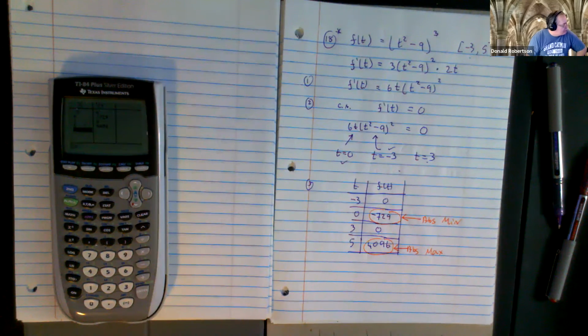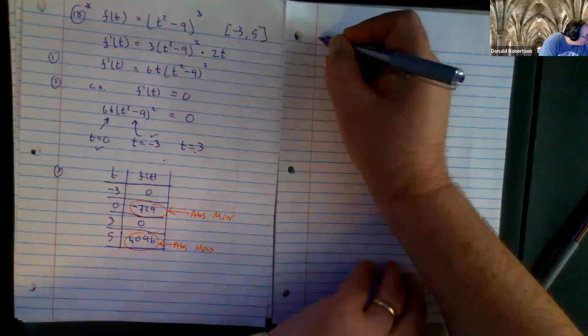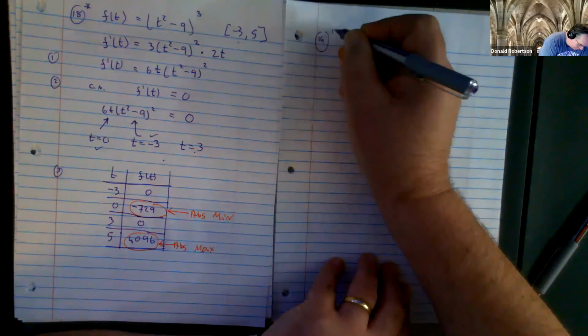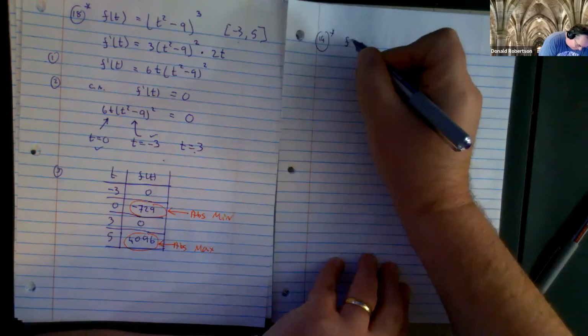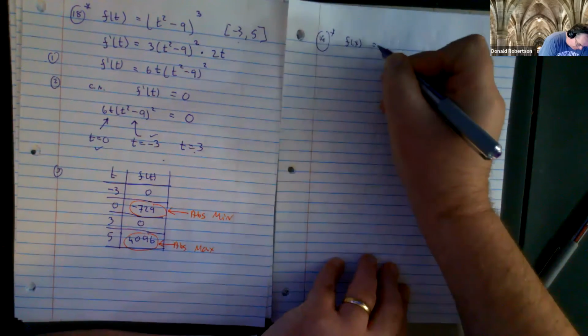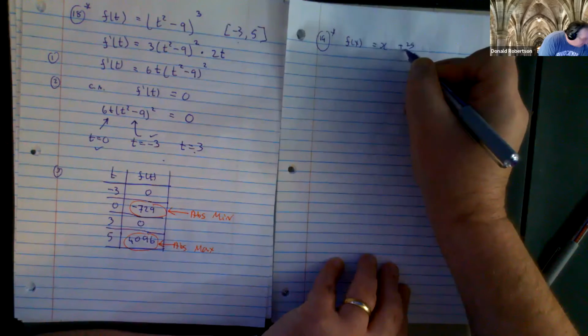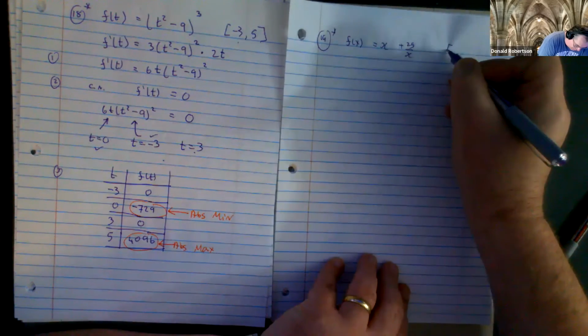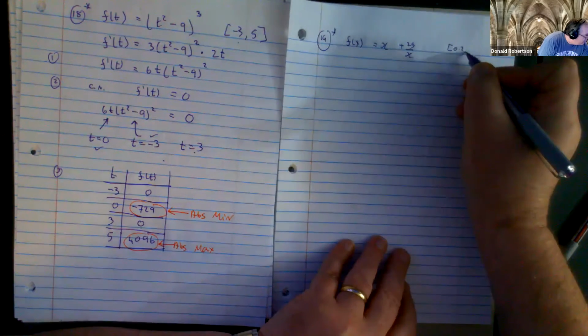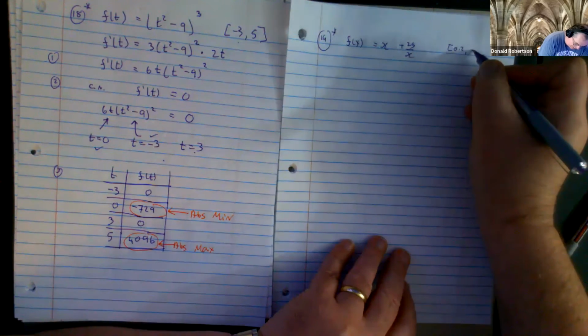Okay. Let's find a fraction. And I found one at 19. Find the absolute max and min of this function in the range 0.2 to 20.